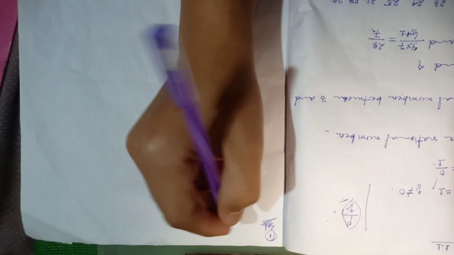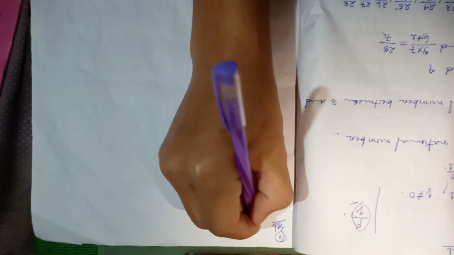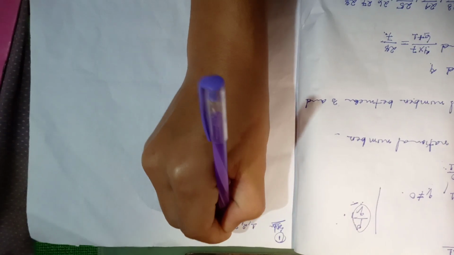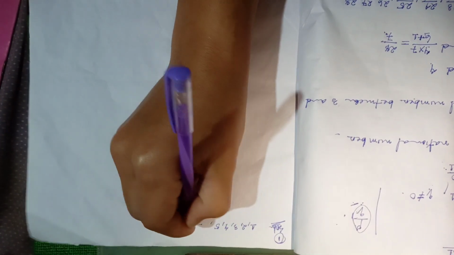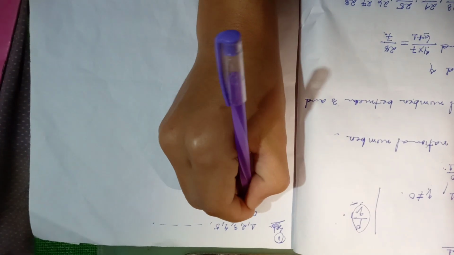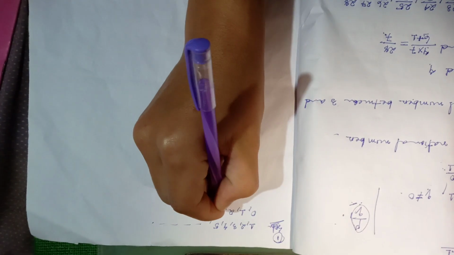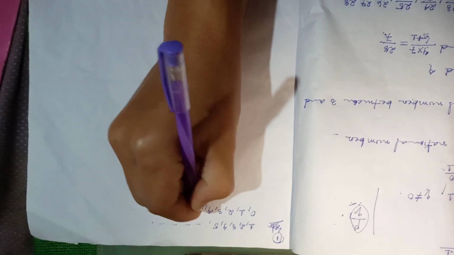Every natural number is a whole number. So what is a natural number? It is 1, 2, 3, 4, 5, and it goes on like this. And what is a whole number? 0, 1, 2, 3, 4, 5.